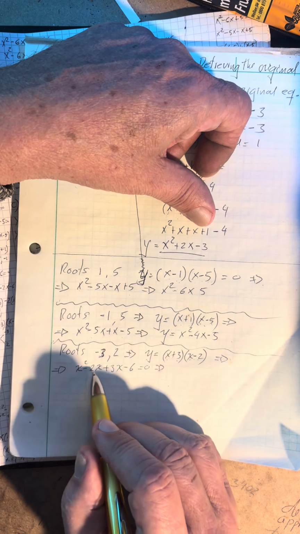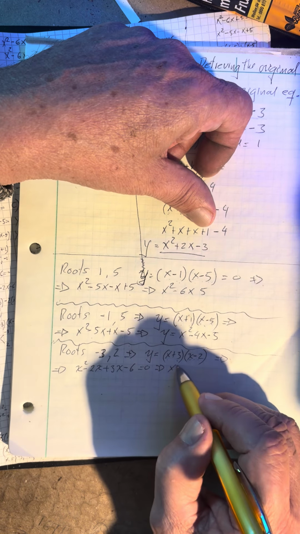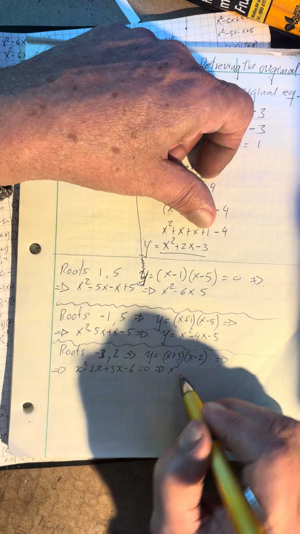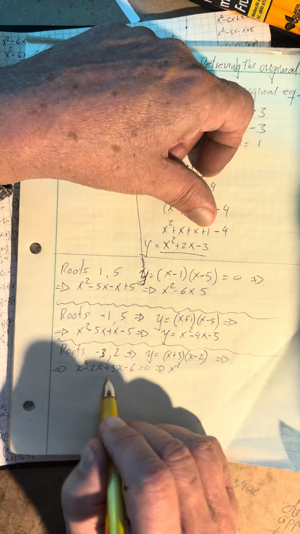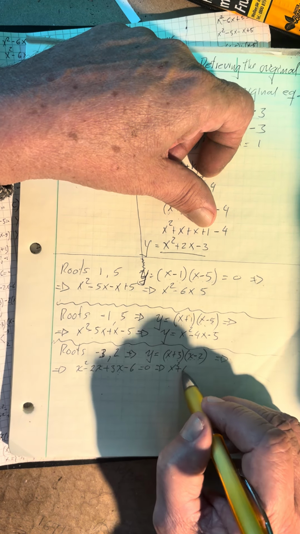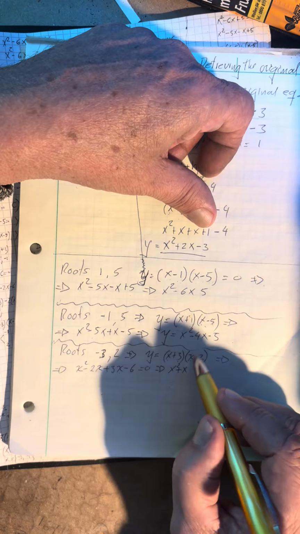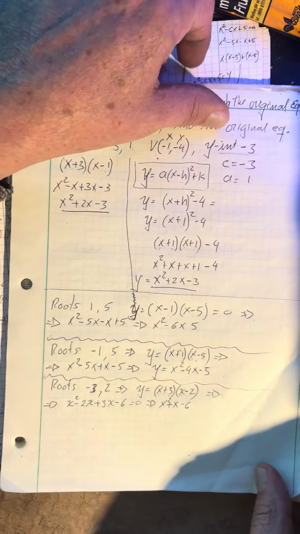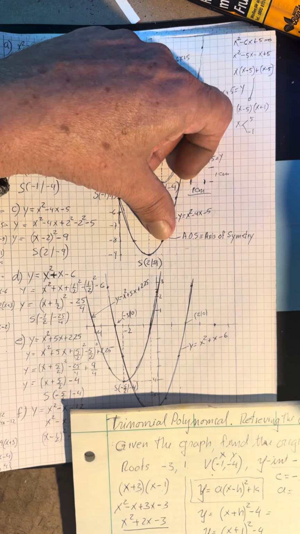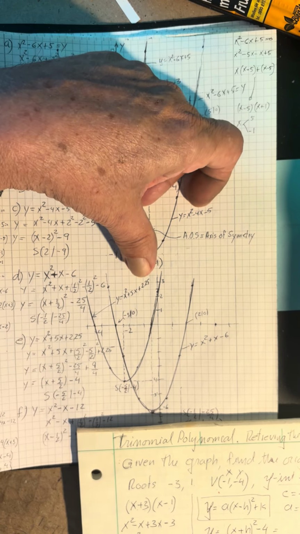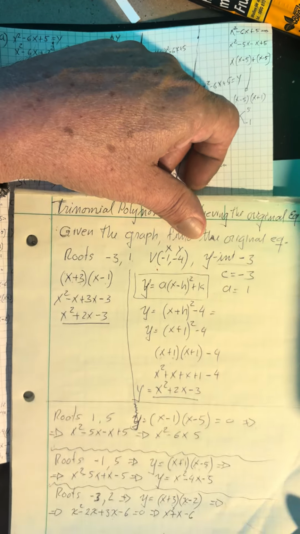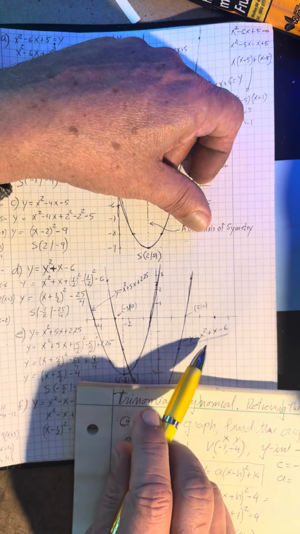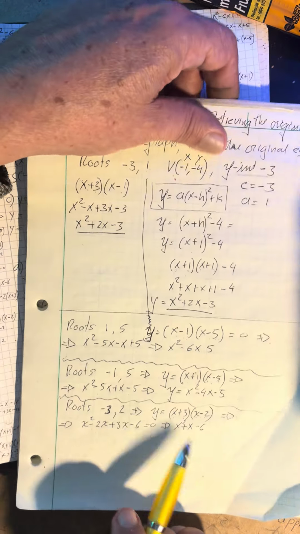That implies that the original standard form of the trinomial polynomial should be x squared plus x minus 6. No twist really. I was expecting a twist, but no twist whatsoever. Yeah, that's correct. That's the formula right there.